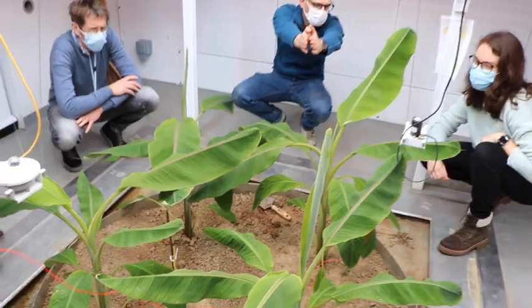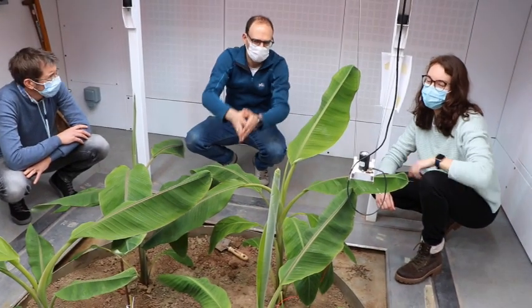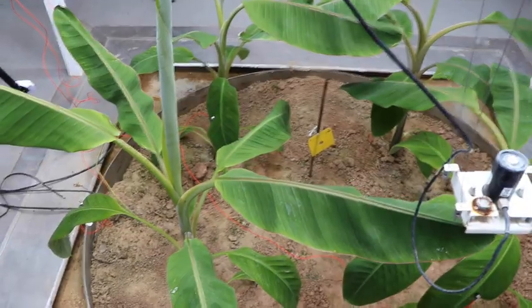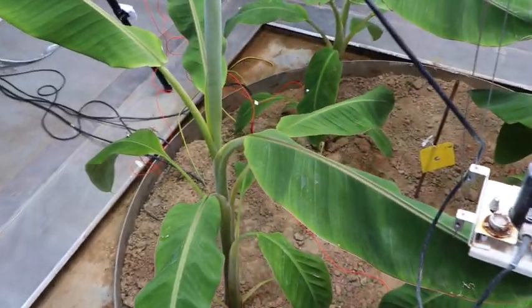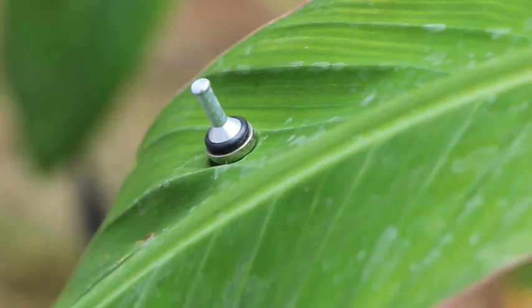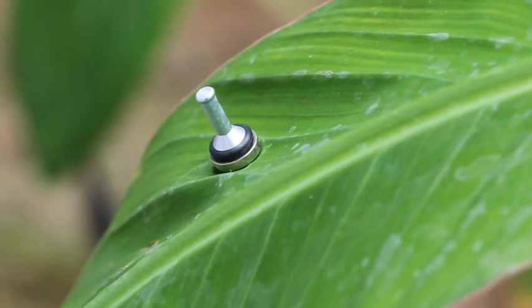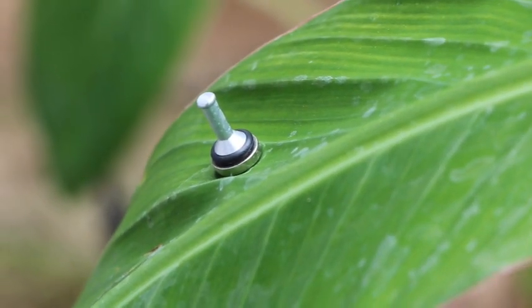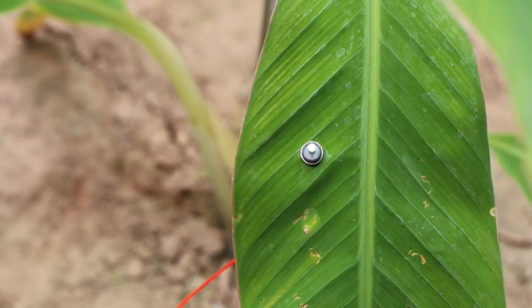So what I'm currently doing is screening the banana collection for temperature and drought tolerance. What we measure with the pressure probes is the turgor pressure of the leaves. In fact, the sensors measure the magnetic pressure, and the further the leaves are apart, the lower this pressure. So the lower the measurement, the higher the turgor pressure. And so we can follow the whole pattern during the day, during the night, and also see how they react after several days of drought.